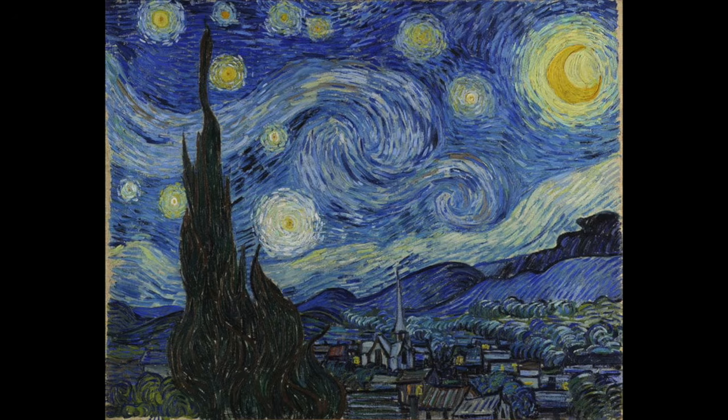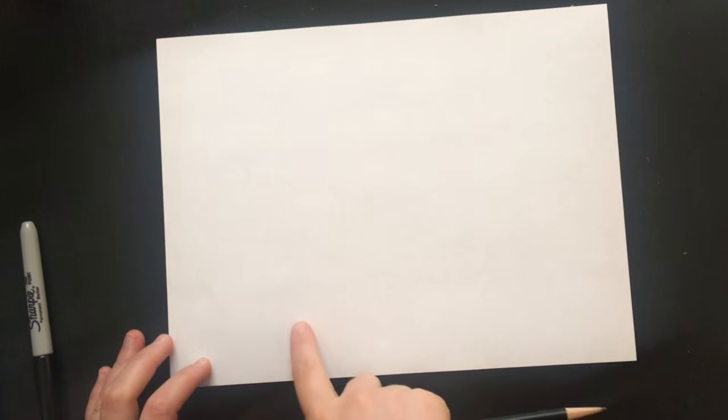One of the ways that we can achieve this look is by repeating lines in order to create movement. So I'm going to show you an easy way to draw your own version of Starry Night. To start off, a little off to the center of your picture is the giant cypress tree, which almost looks like a tower when you look at it.